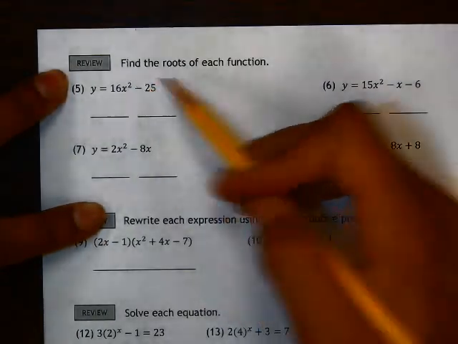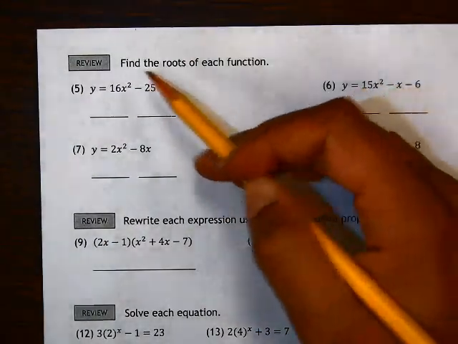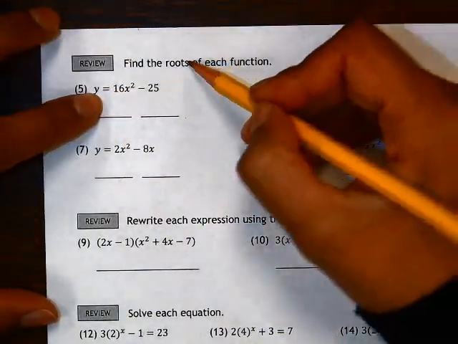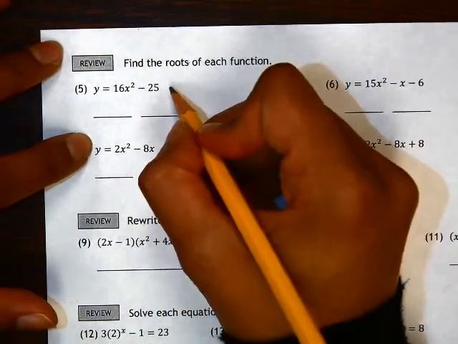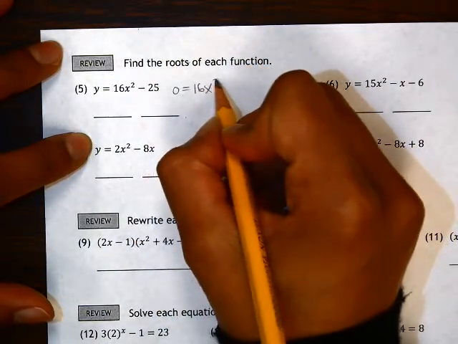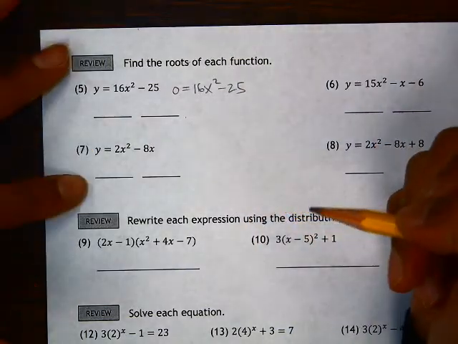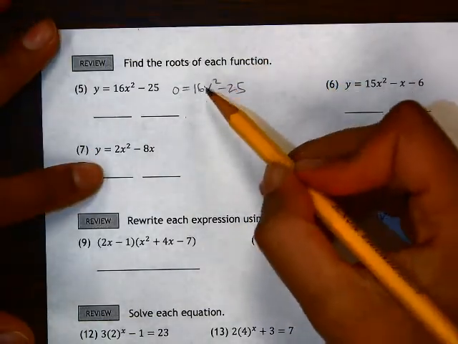All right, find the roots of each function. So in number 5, in order to find the roots, which means x-intercepts, we know that the y value is equal to 0. Now the only way we can solve for x here is by factoring. So we need to think about, well, what type of factoring can we use?